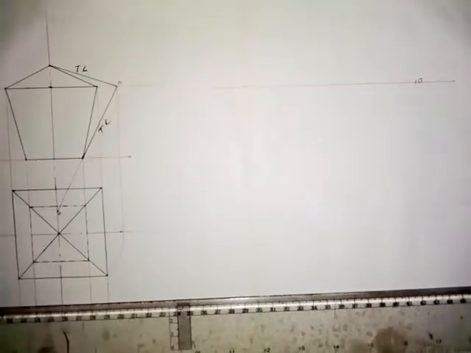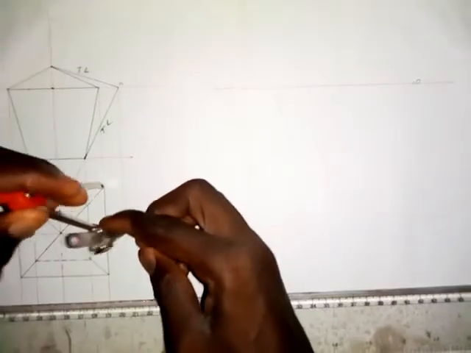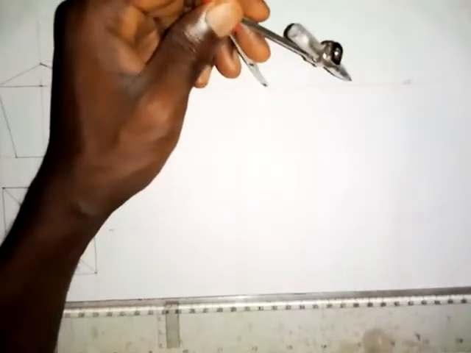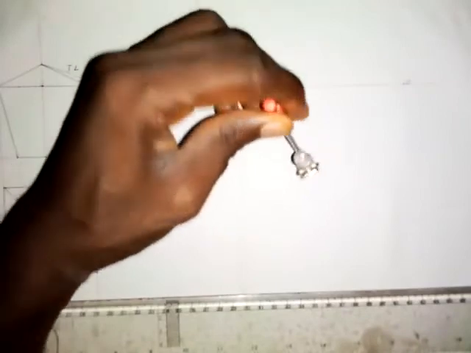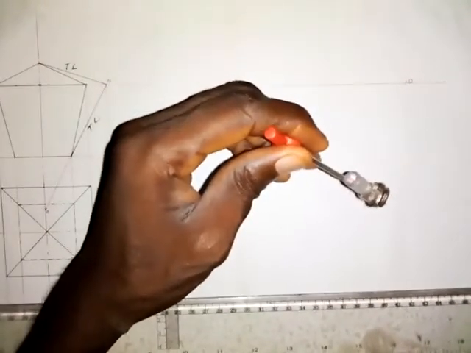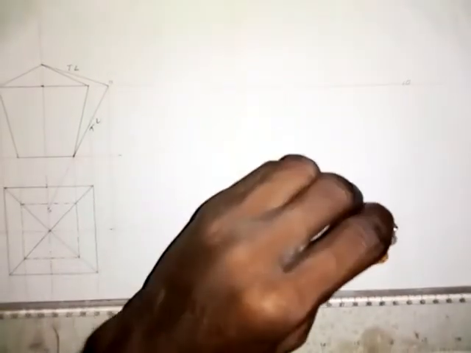So let's get the surface development of C first. Take 64 millimeters, this size. Put the pinpoint of your compass at this point and make 4 arcs on this. So this is 1. So this is 2.